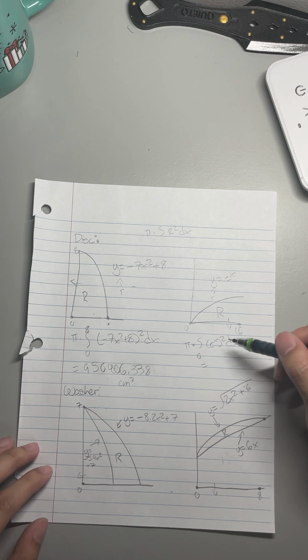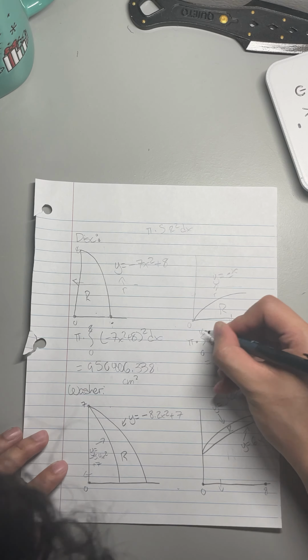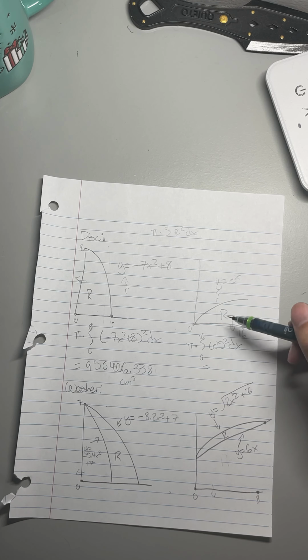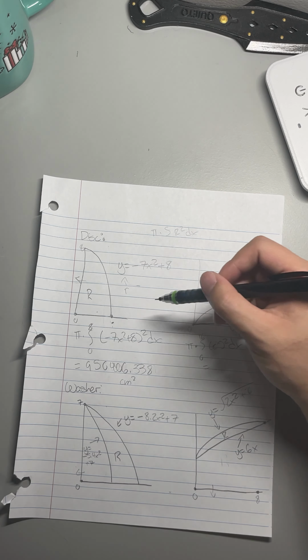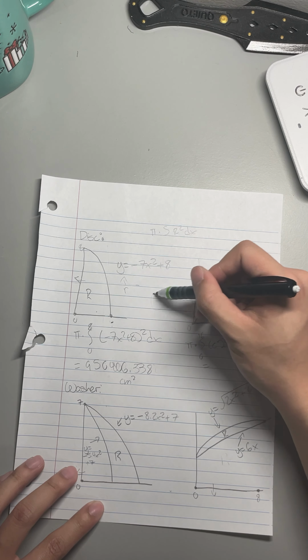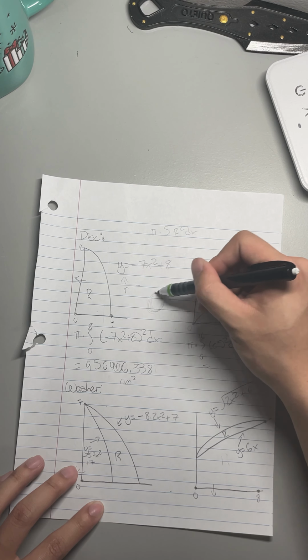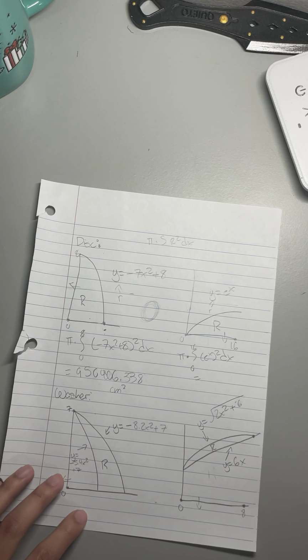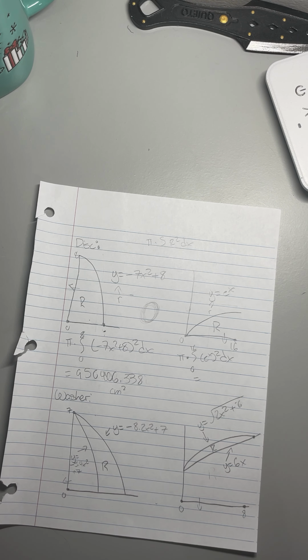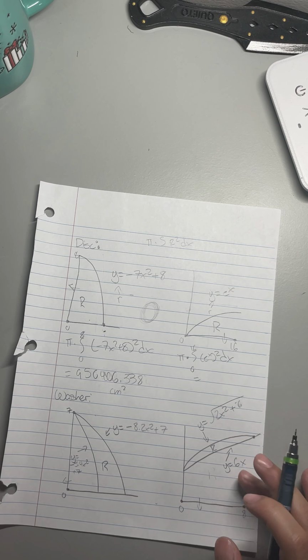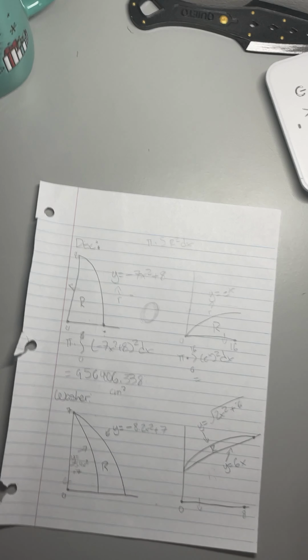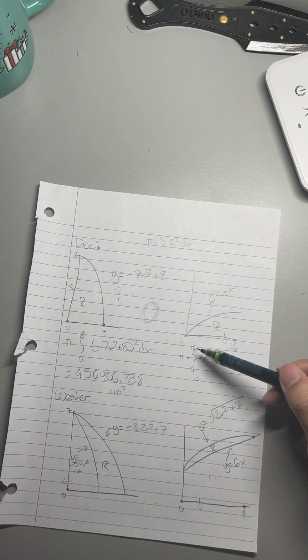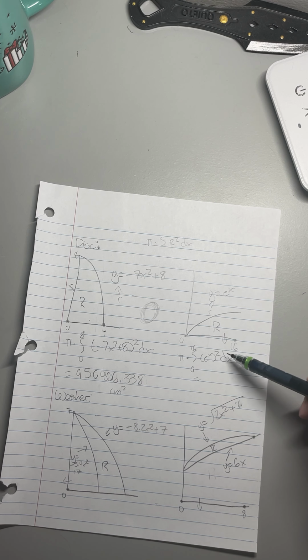And then for this one, it's from pi to 16, since we're going over the x-axis. We're revolving around the x-axis, so over the x-axis, we're just consistently making a circle, thus creating a volume. The formula for the area of a circle is pi r squared, which is why we do pi times the integration of r squared dx.